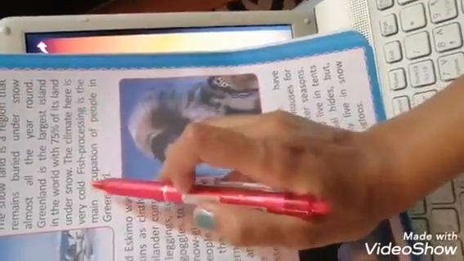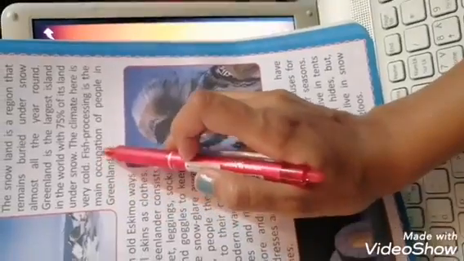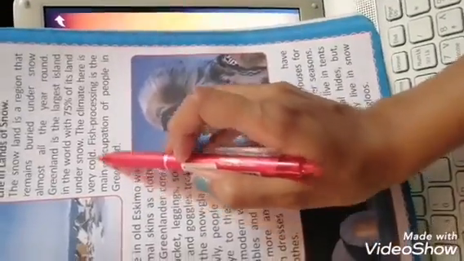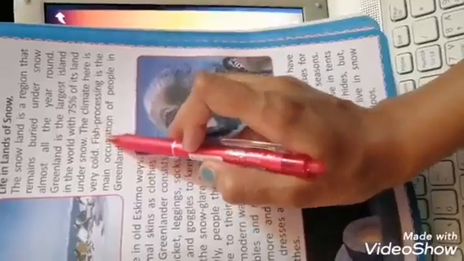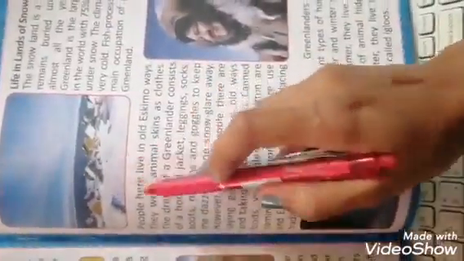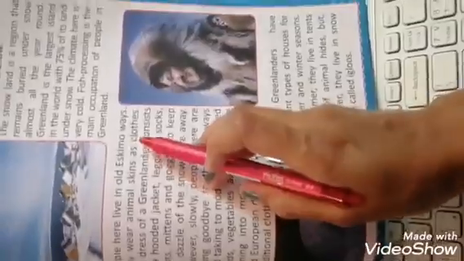Fish processing is the main occupation of people in Greenland. The main work for them is fishing. People here live like the old Eskimo.